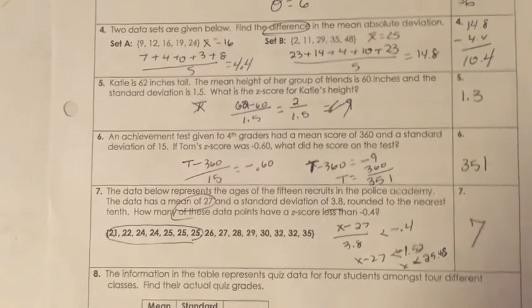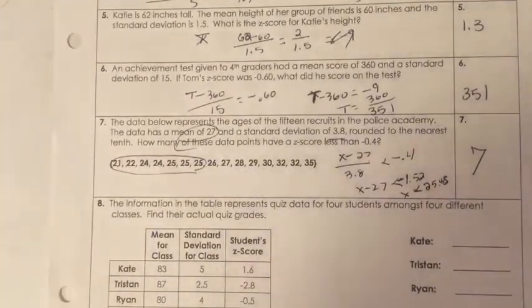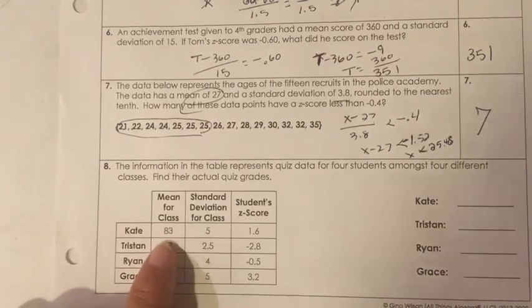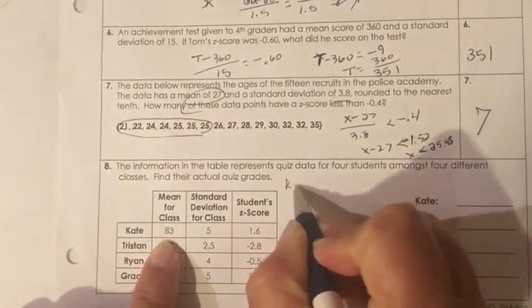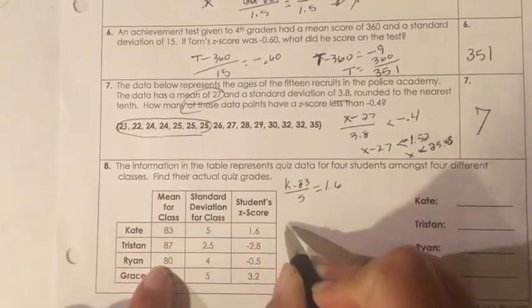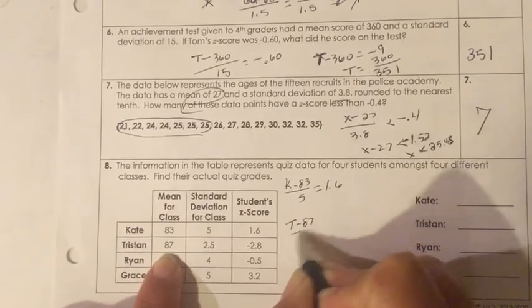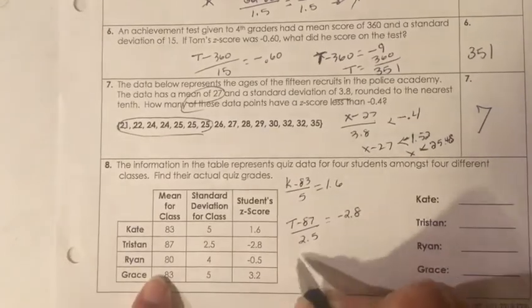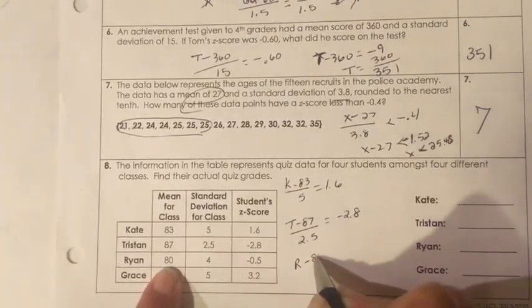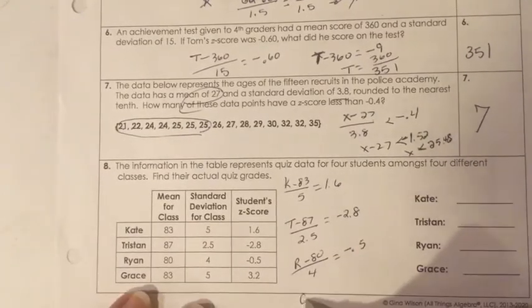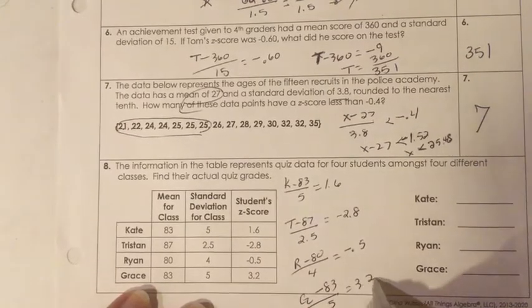Okay. Question number 8. We've done quite a few like this, so you can probably expect a table like this on your test. We want to figure out Kate's score. Minus 83 divided by 5 is 1.6. Tristan's score, minus 87 divided by 2.5 is negative 2.8. Ryan's score, minus 80 divided by 4 is negative 0.5. And Grace's score, minus 83 divided by 5 is 3.2.